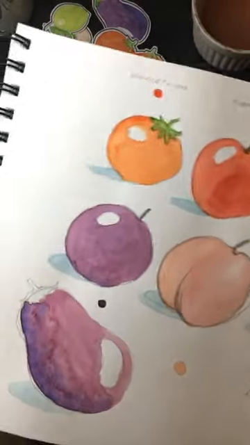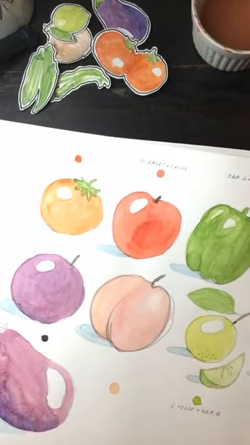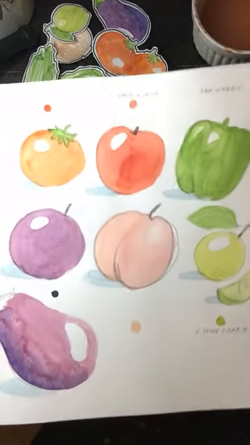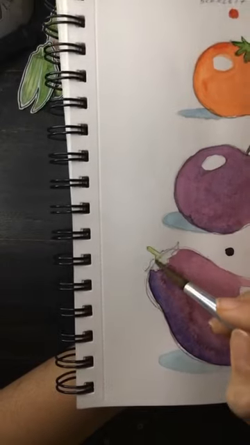Oh yeah, the top of the aubergine. Sorry. Thank you for reminding me.